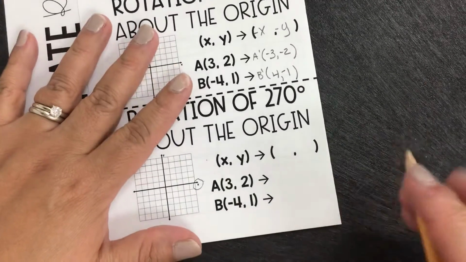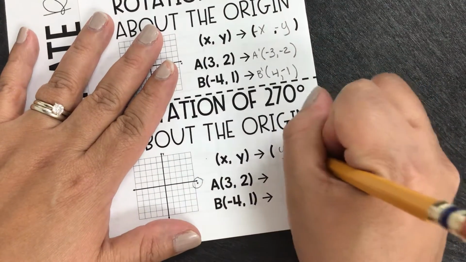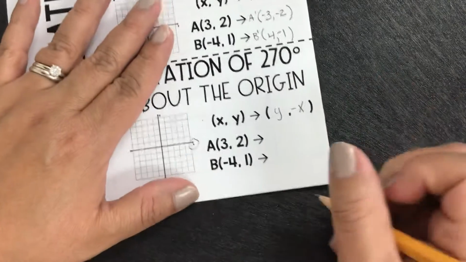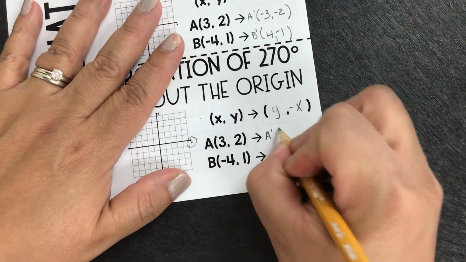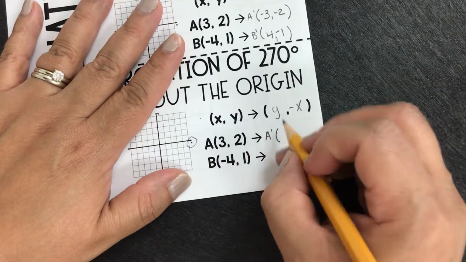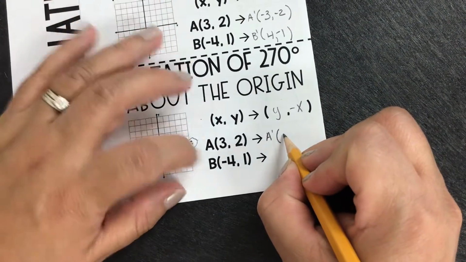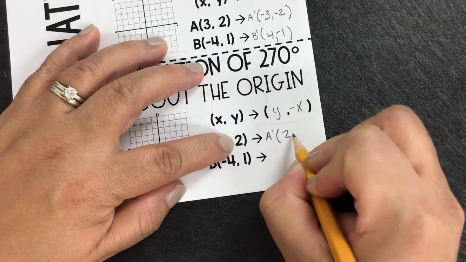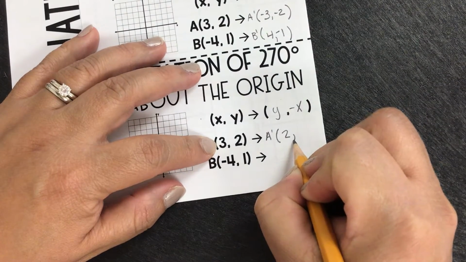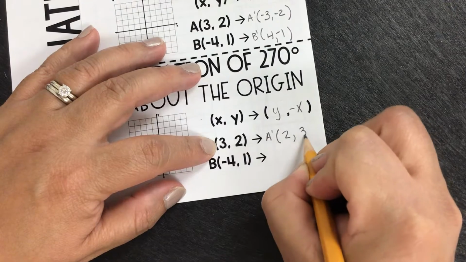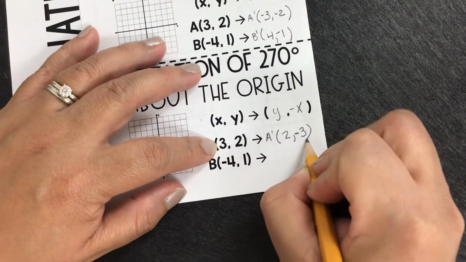But the rule is (y, negative x). What does that mean? You're going to change the order of your x and y value. So for A prime, the 2 would go in front and you leave it as is, and then your new y value, which was your old 3, you change the sign.